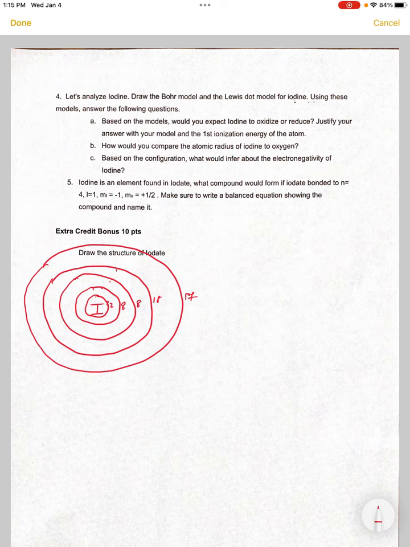If you did that and then you got your Lewis dot model, then you got full credit. Remember, the Lewis model shows you the number of valence electrons, so the ones in the outermost shell. In the outermost shell, you have the 5s, the 4d, and the 5p.